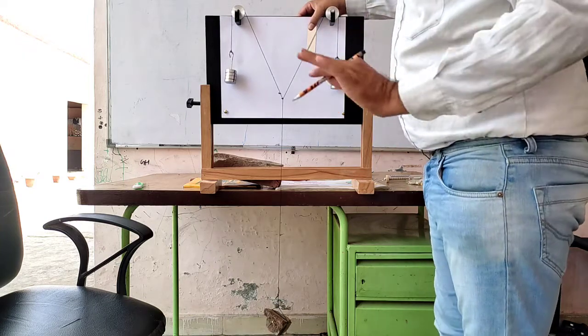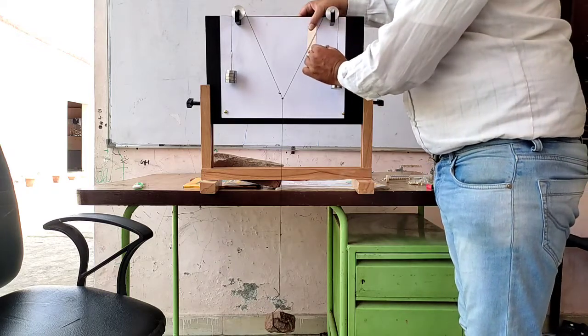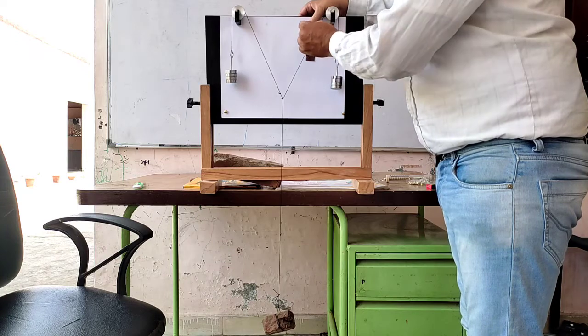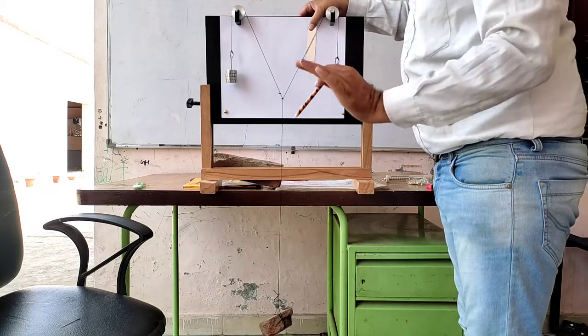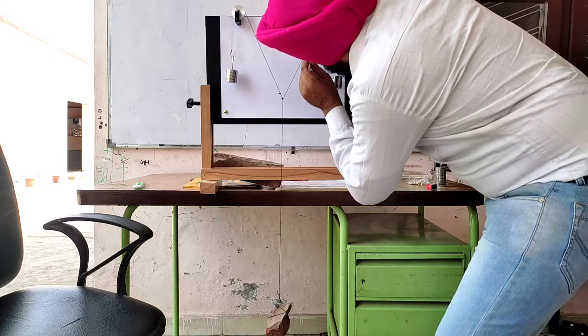Now I am adjusting my eyes so the thread and its image cover properly, then I will mark the points.